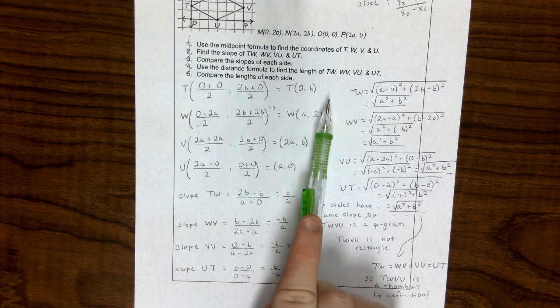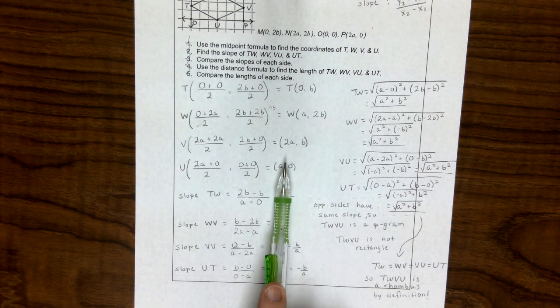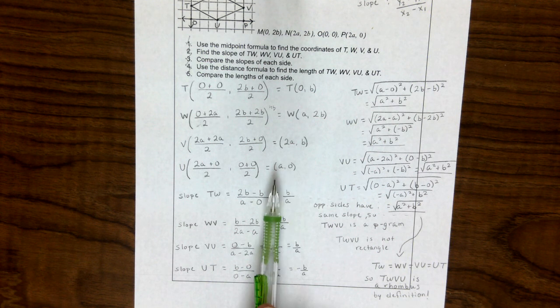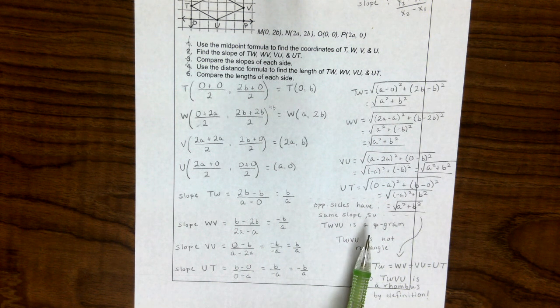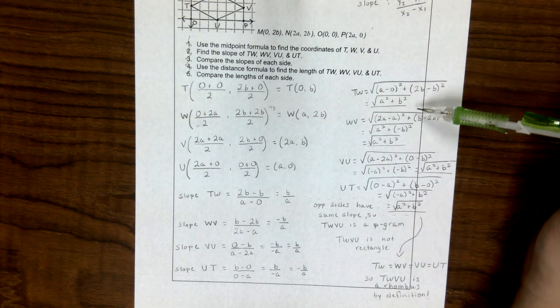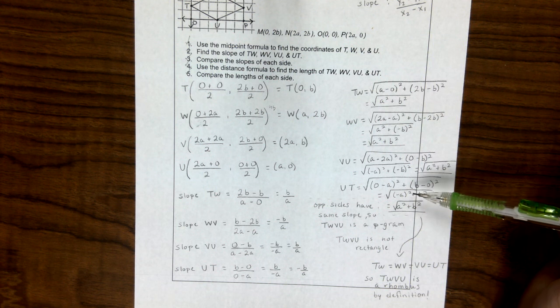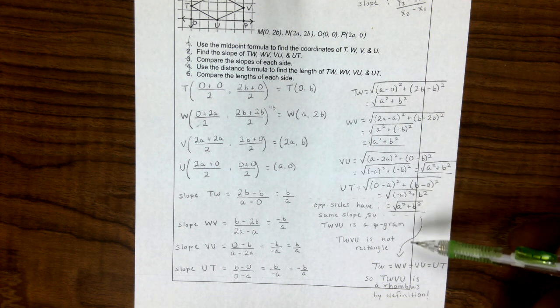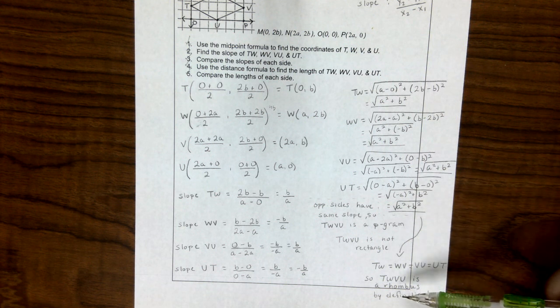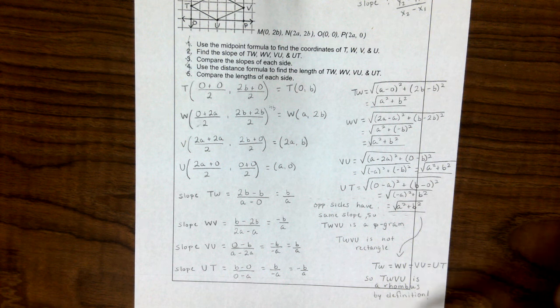So I found the coordinates of all the midpoints using the midpoint formula. Then I found the slope of each side, did my comparison of the slopes. Then I found all the lengths of the sides using the distance formula. Then I made my comparison. And then my final statement, it's a rhombus. Okay, that's the formula you're going to have to follow on your homework. I know there's at least one problem like this.